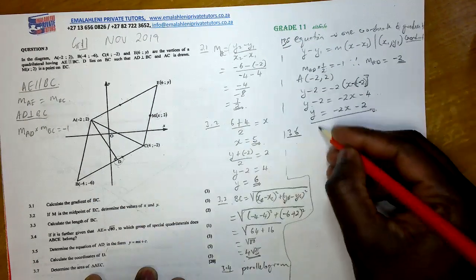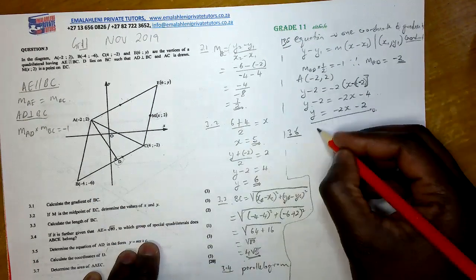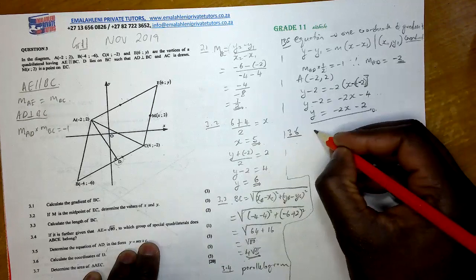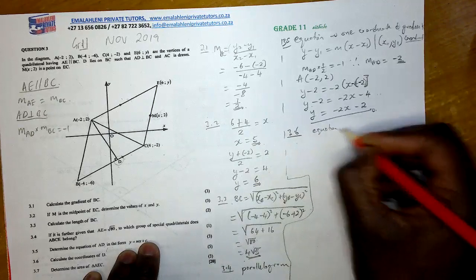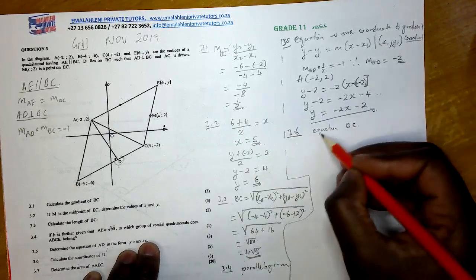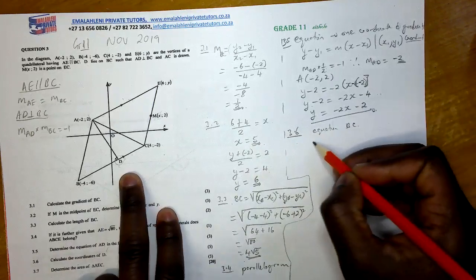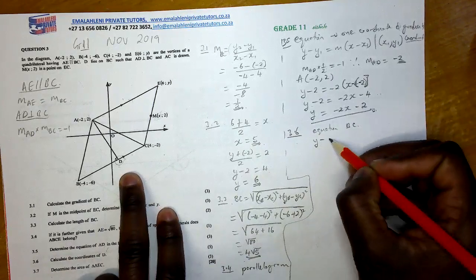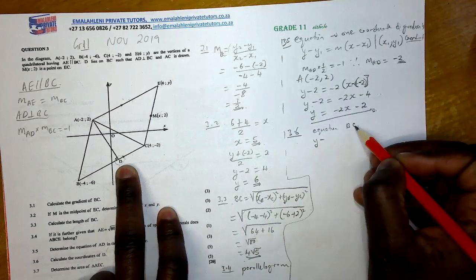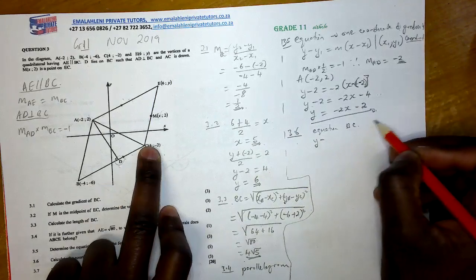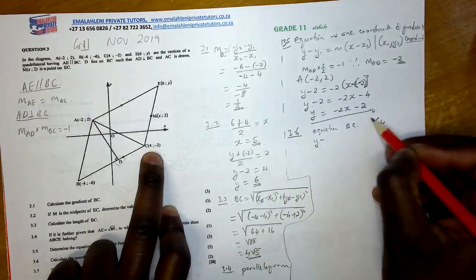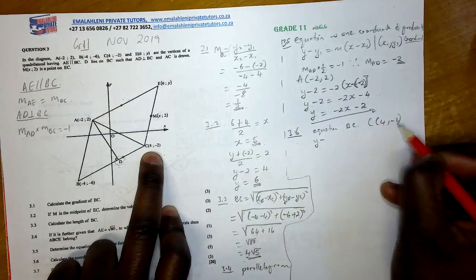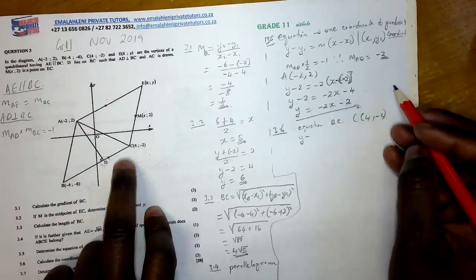So we're going to say, all right, equation of BC, what do we do? We're going to say y minus y1. What do we have? We're going to use one of the coordinates. We can use C. C is 4 and -2. And we know the gradient, we already found the gradient here.